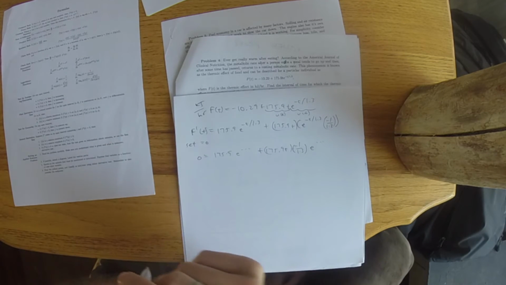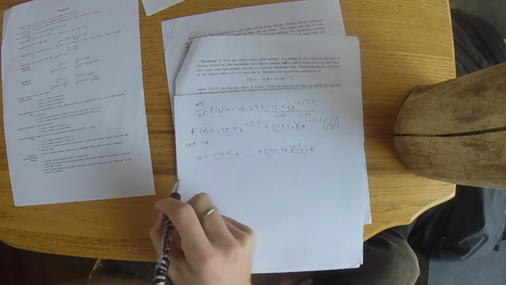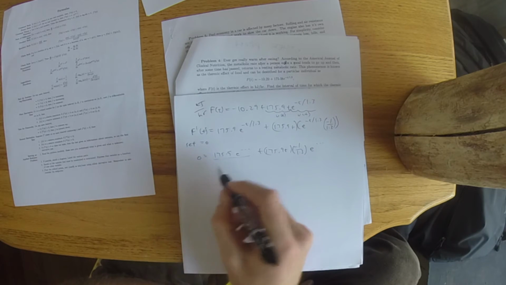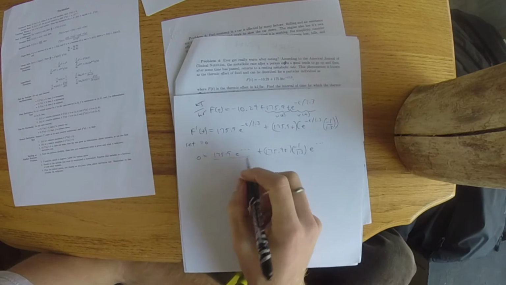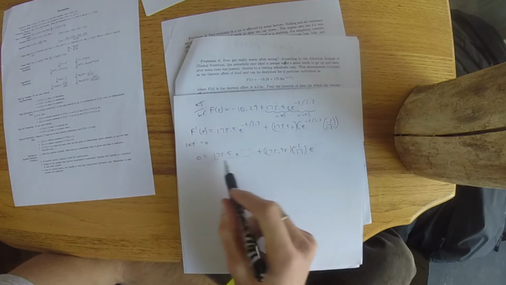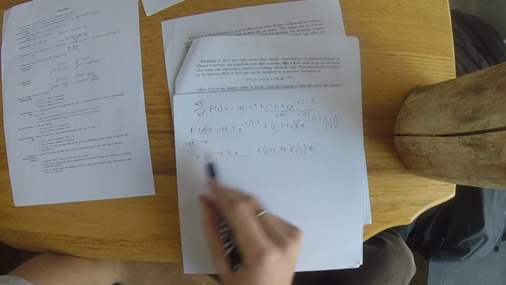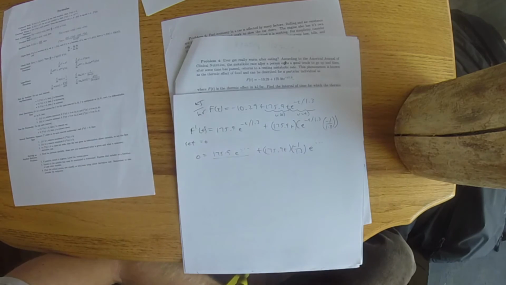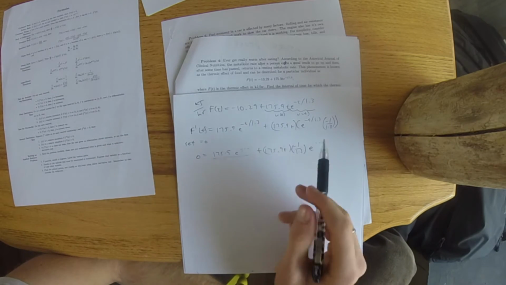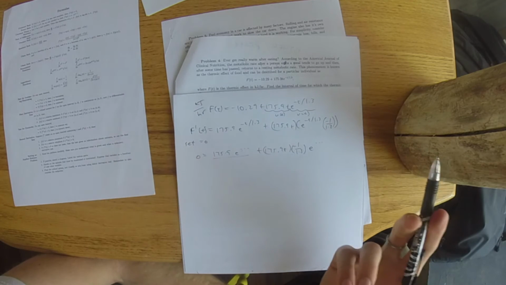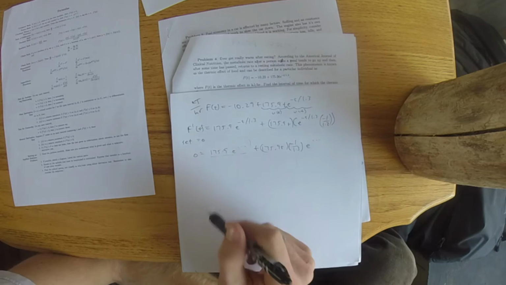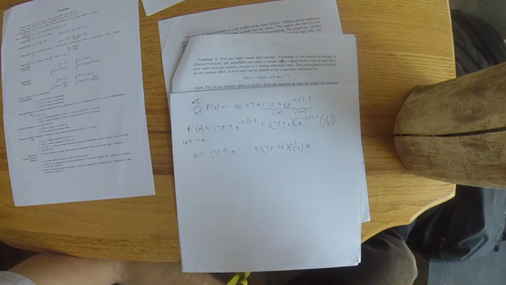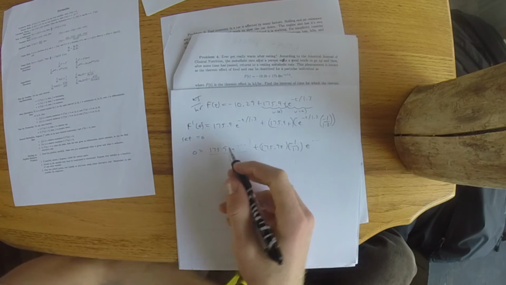So what we can do here is we have this 175.9 e. Well, we want to know when this whole thing is 0. So we could divide by 175.9 e to whatever, because we know that it's never 0. You can't divide by t if you have t in both terms, because t might be 0 sometimes. That's not allowed. But we know that e to whatever power is always going to be positive, so we can divide by that.